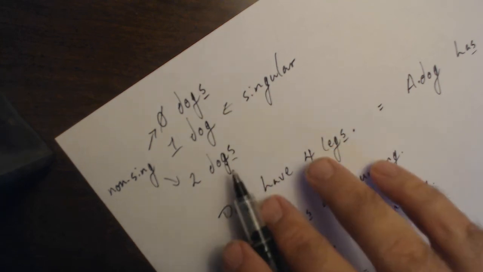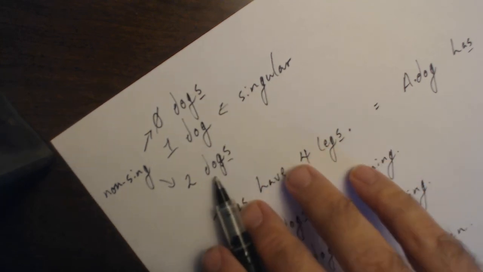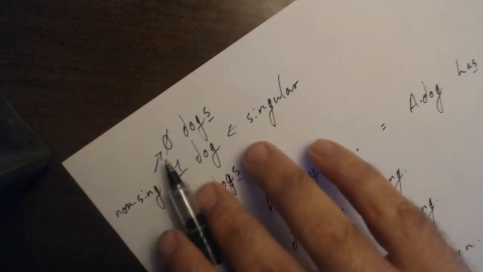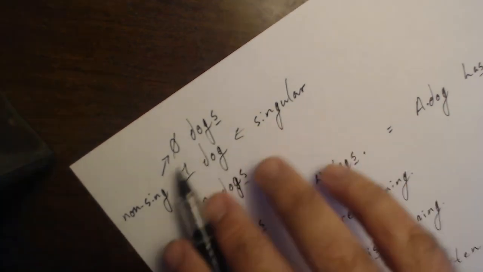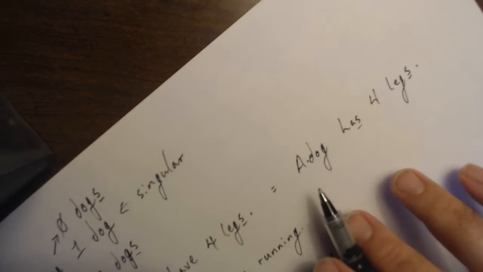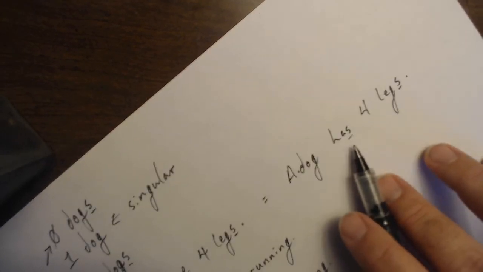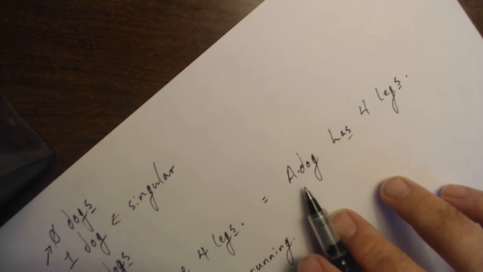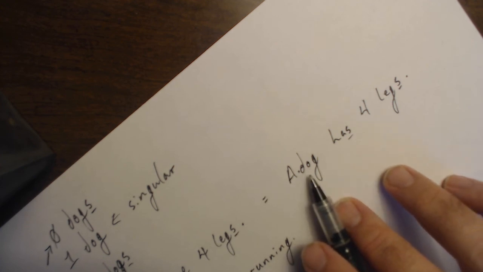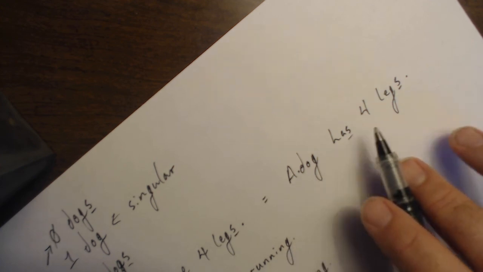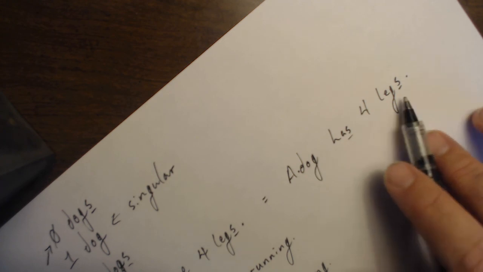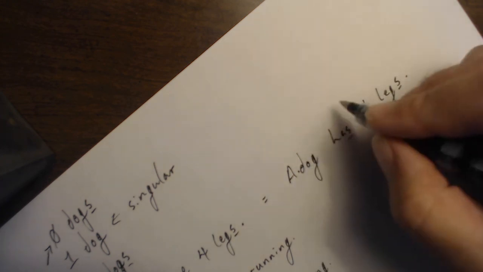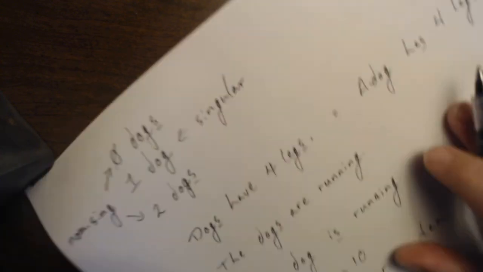Here we have two dogs, so it's not a specific dog, it's some group of dogs, so it's not a specific individual. Zero dogs, not a specific individual. Here, a dog has four legs. So what this means is each specific individual of the category of dog possesses four legs. And even on possesses, that z at the end, it's this.